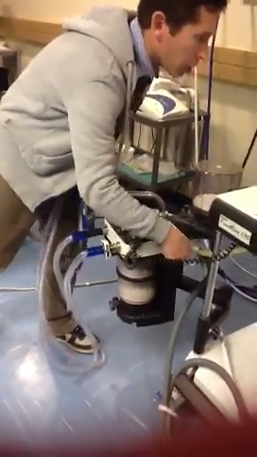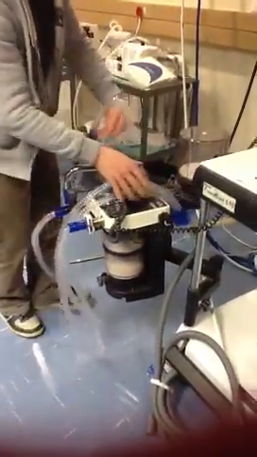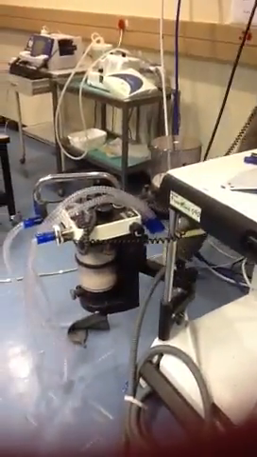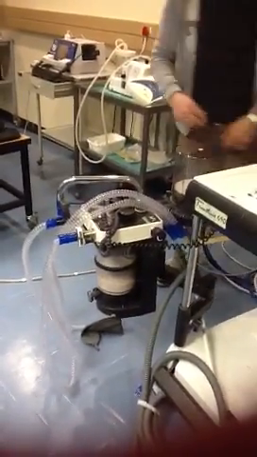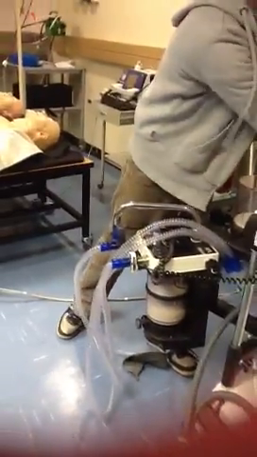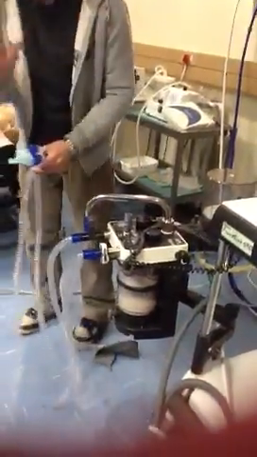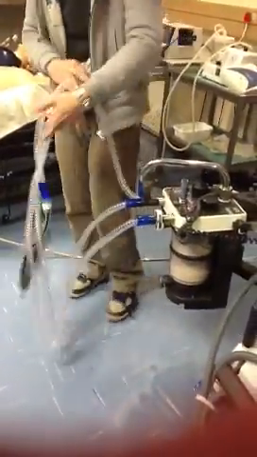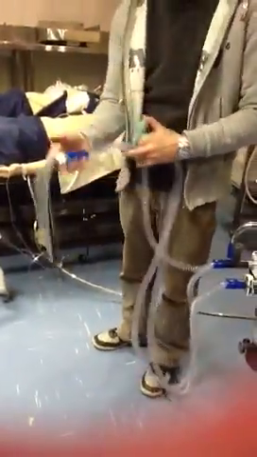Just open the oxygen while we do that. Right, I said you close there. This machine also has a huge leak, so just ignore it. It's supposed to be like that.